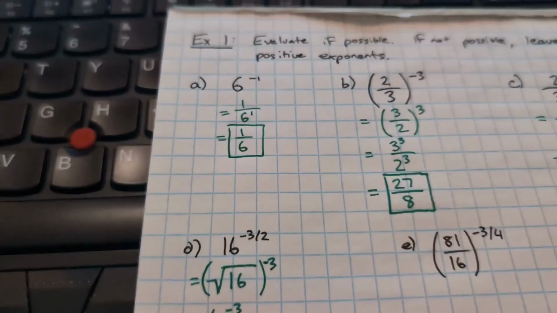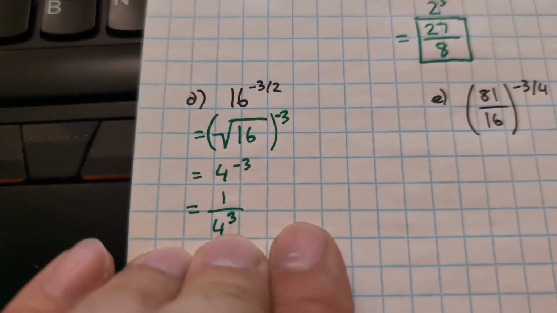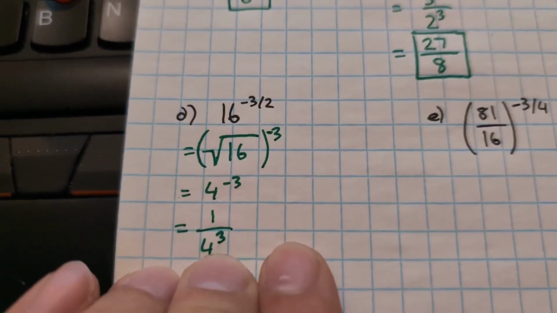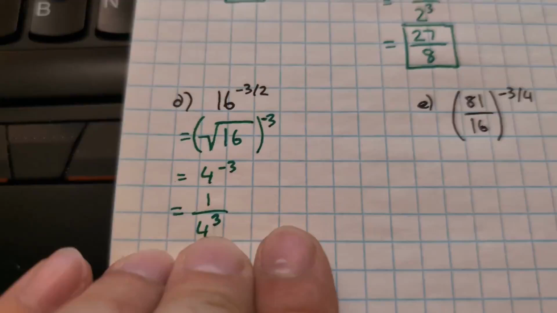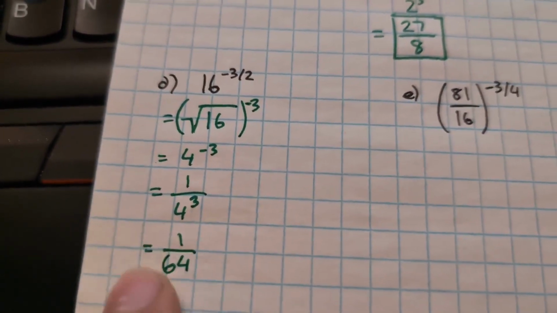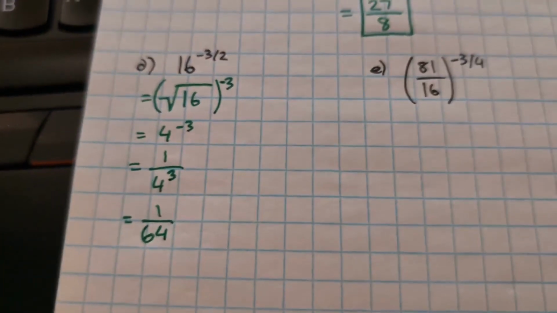Now negative exponents, as we talked about up above, we can turn that into 1 over our base to the power of the positive exponent. So 1/4 cubed. And then 4 cubed is 64. So we get 1/64, and we've evaluated that. So we've put it into simplest terms.